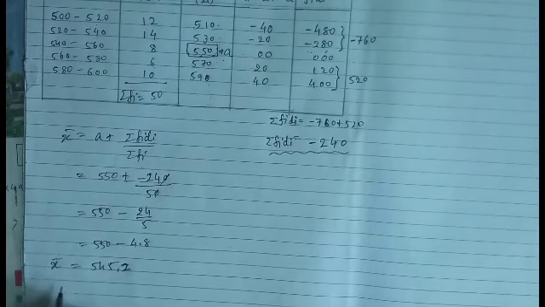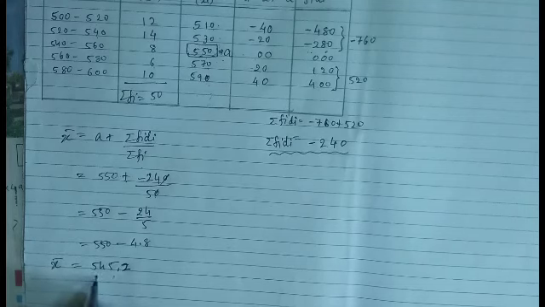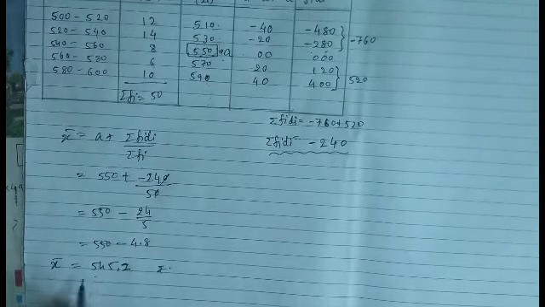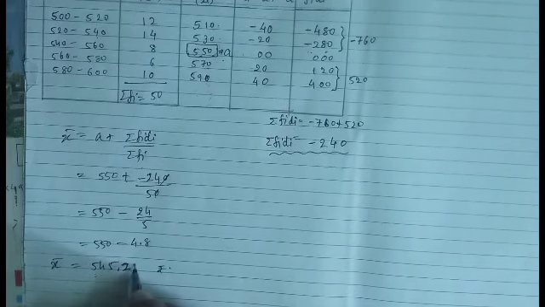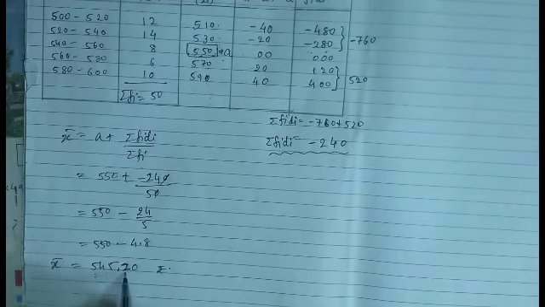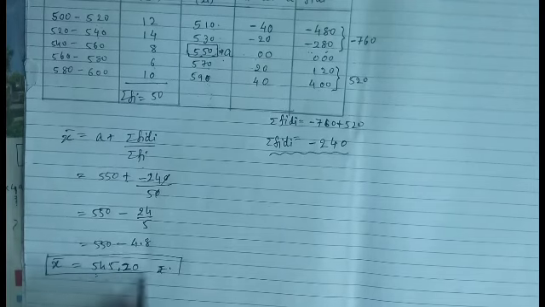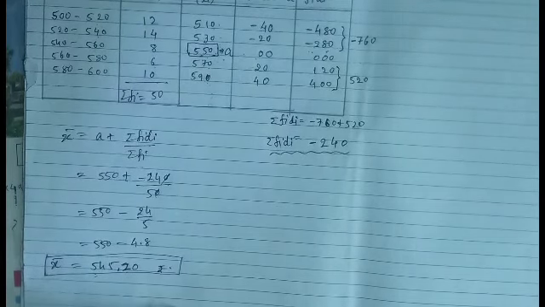So we can say that the mean daily wages is 545.2 rupees, or we can say 545.20. If you write 545.2 or 545.20, they are one and the same. So this is the mean of this given data by the method of assumed mean.